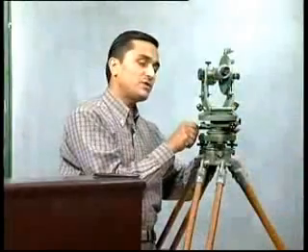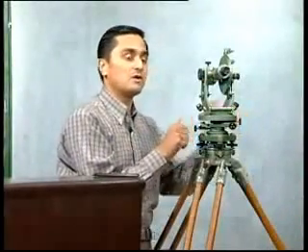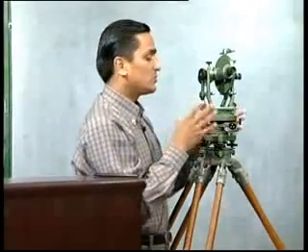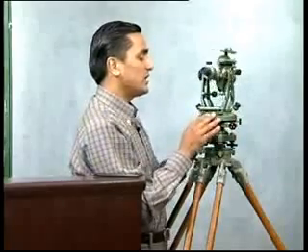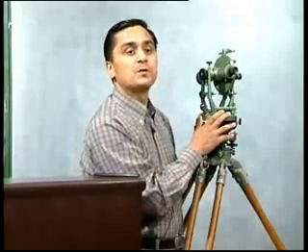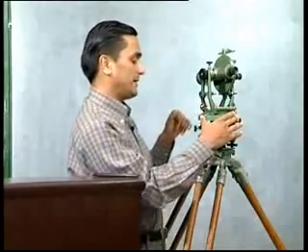So the readings against vernier A and vernier B are not changing. But by clamping the lower one and unclamping the upper one, the angle values are changing. This is how you can change the readings, and this is how you can observe the horizontal angle. We'll see more about this in a moment.